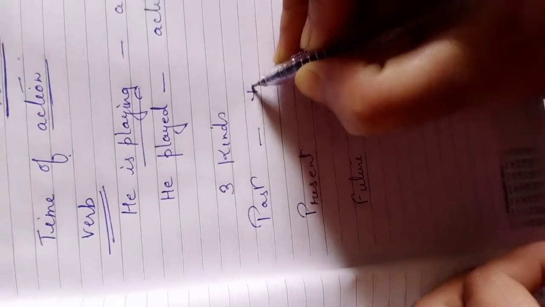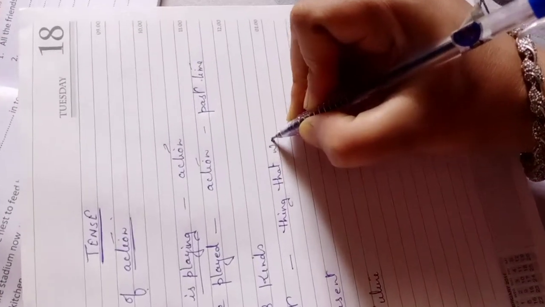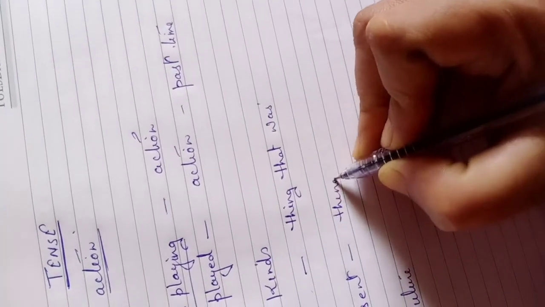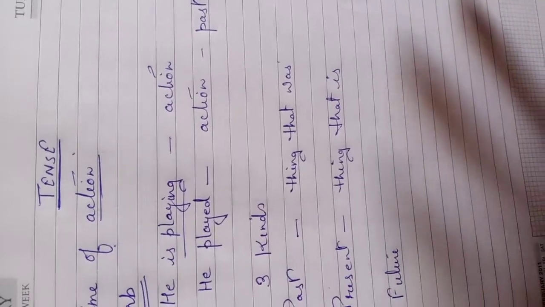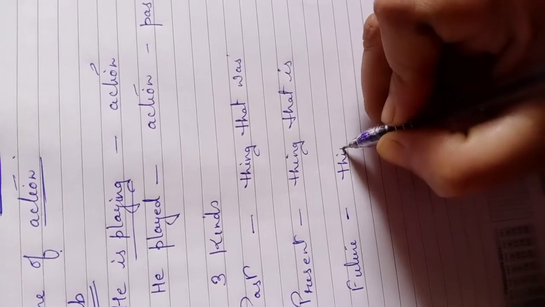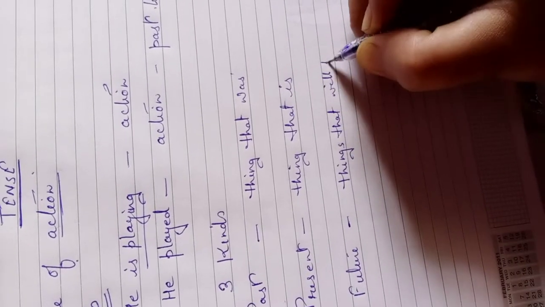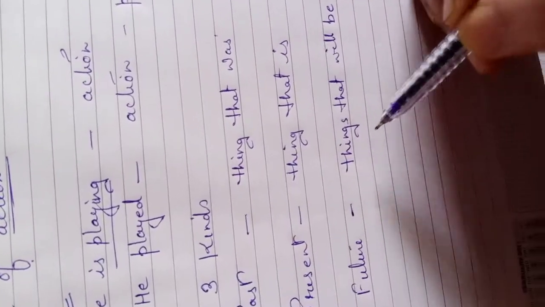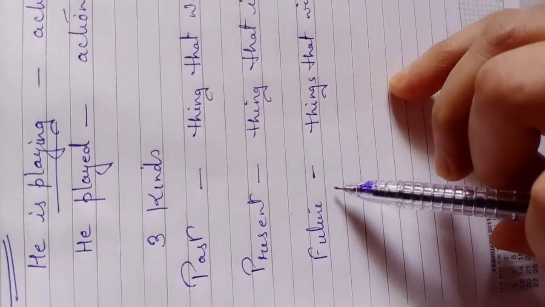Past means things or action that was done in the past time. Present, things that are done in the present time. And future, things that will be. That will be means action that will take place in the future. So these are the 3 kinds of tenses broadly categorized: past, present, and future.